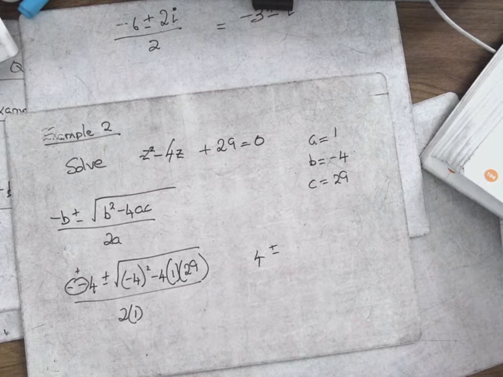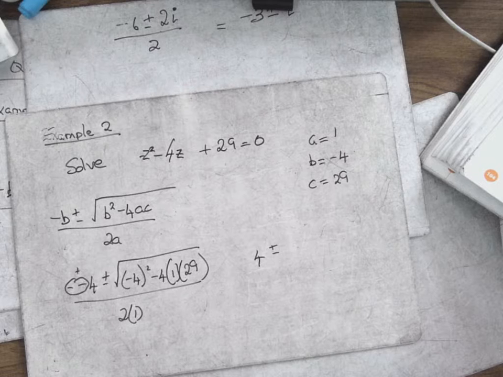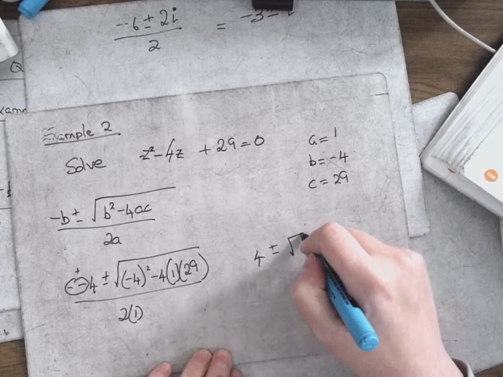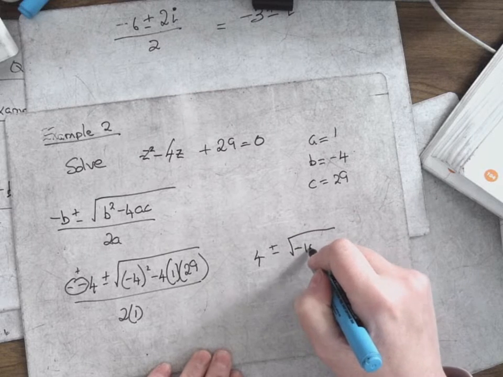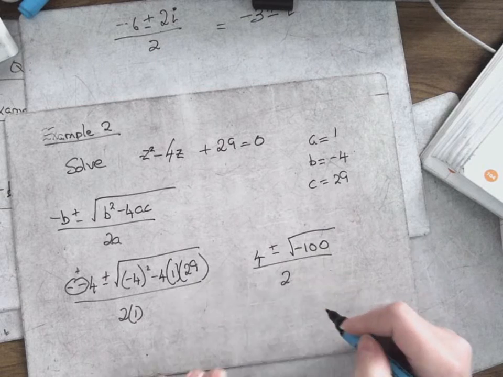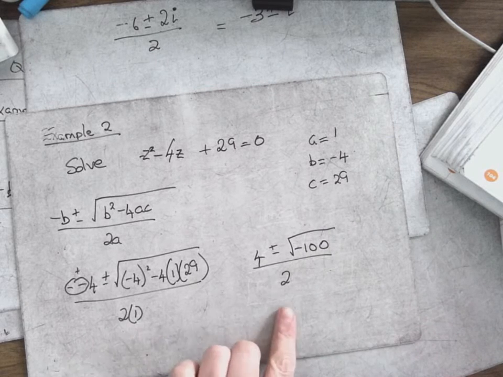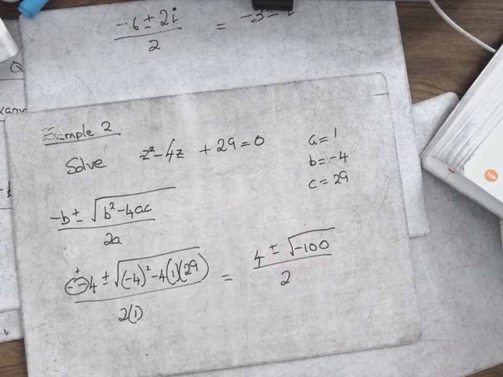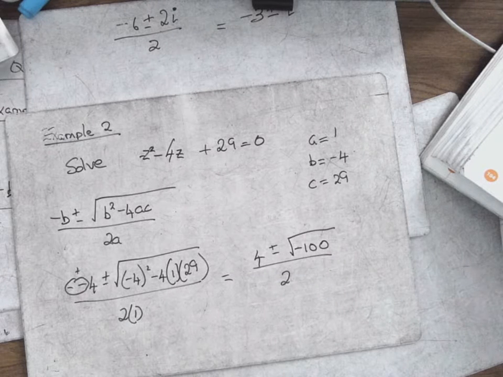Okay, so 4 nines are 36, 116 minus 100... Okay, all over 2 times A, which is 2 times 1, which is 2. Right? Okay? So you have to break up the minus B formula. You can't put it all in anymore. If you do, you'll end up with an error message and it'll wreck your head.